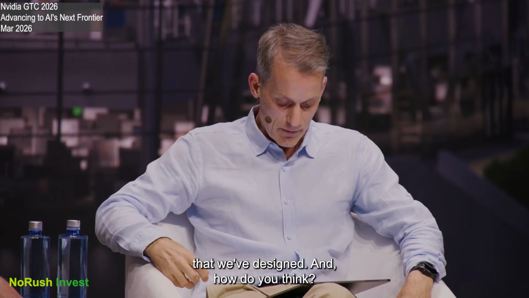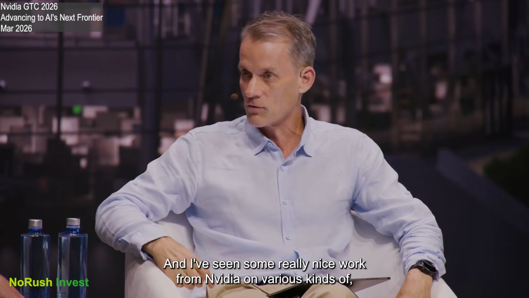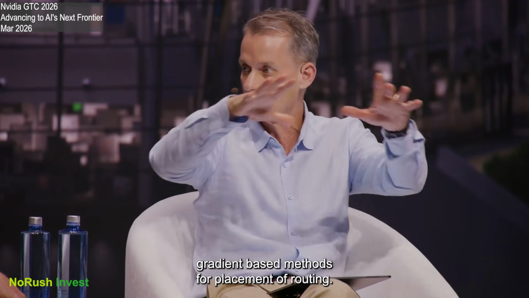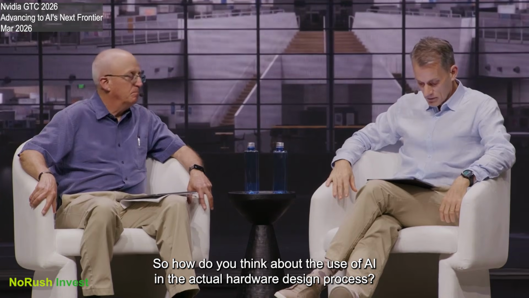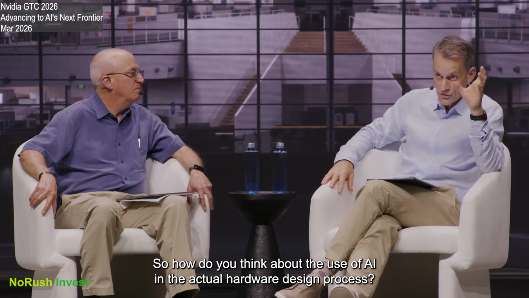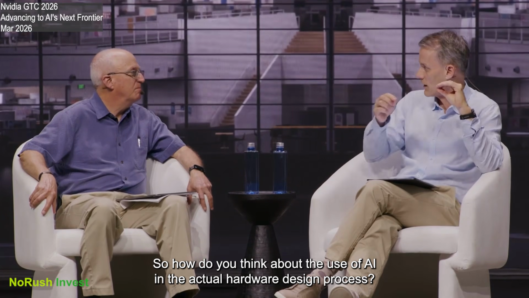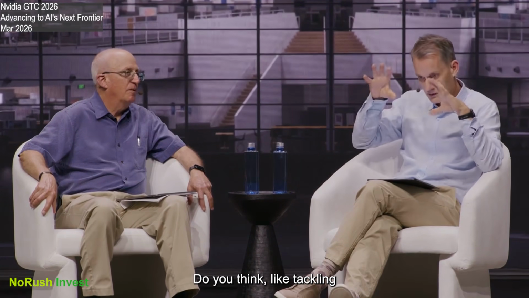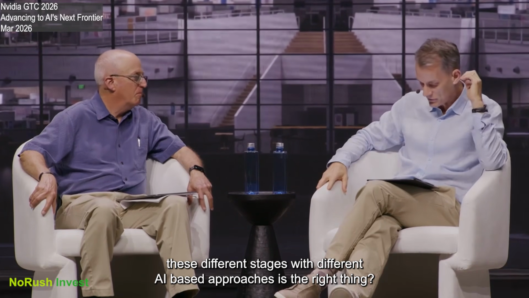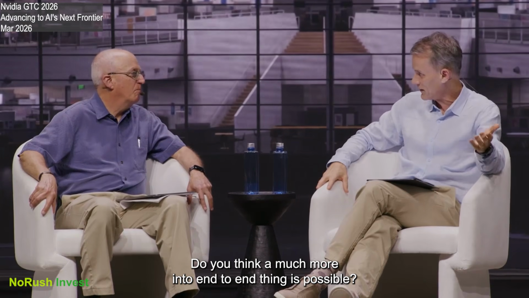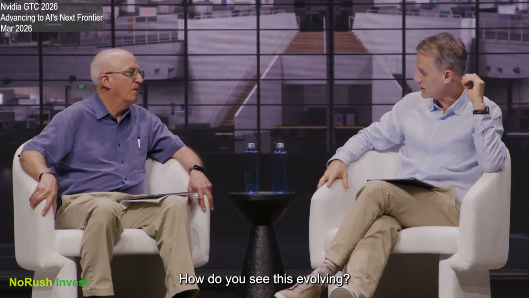And I've seen some really nice work from Nvidia on various kinds of gradient-based methods for placement and routing. So how do you think about the use of AI in the actual hardware design process? Do you think tackling these different stages with different AI-based approaches is the right thing? Do you think a much more end-to-end thing is possible? How do you see this evolving?